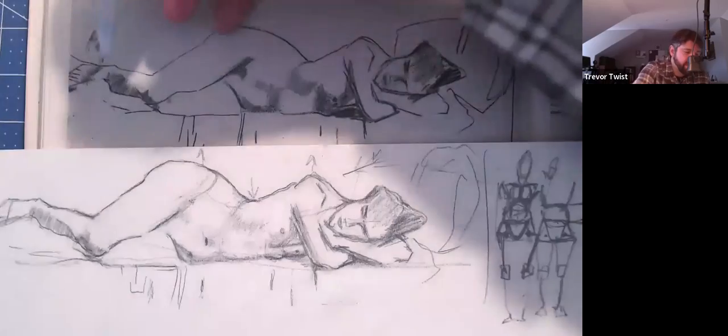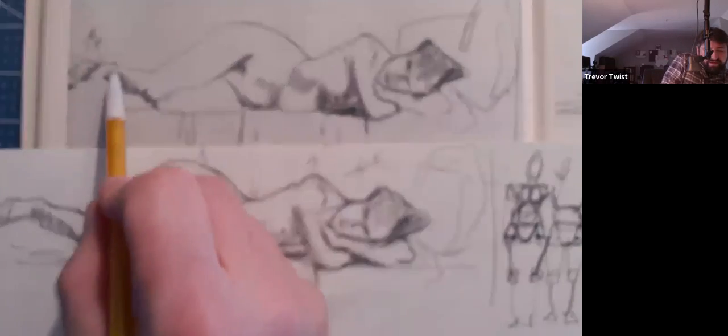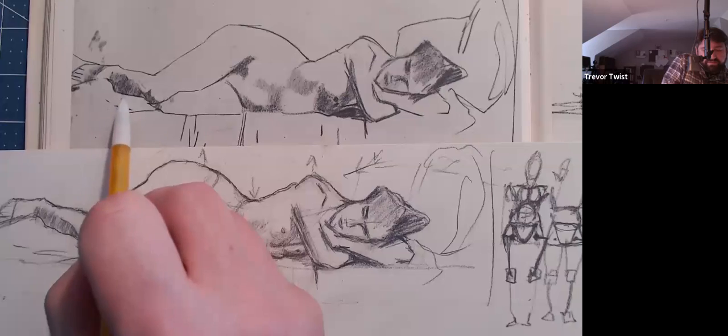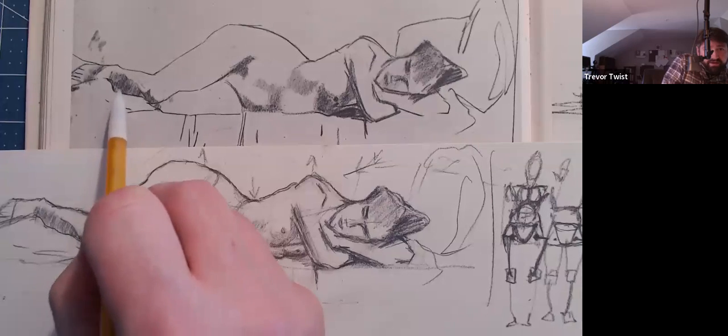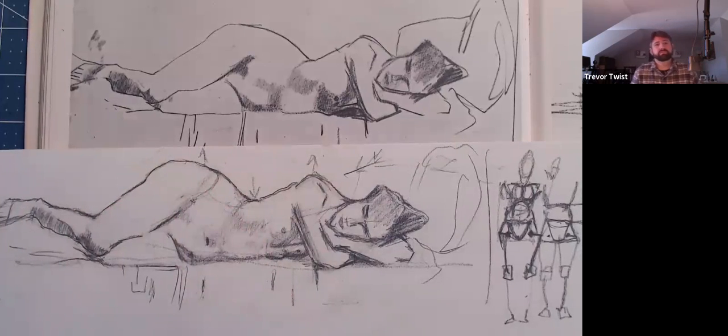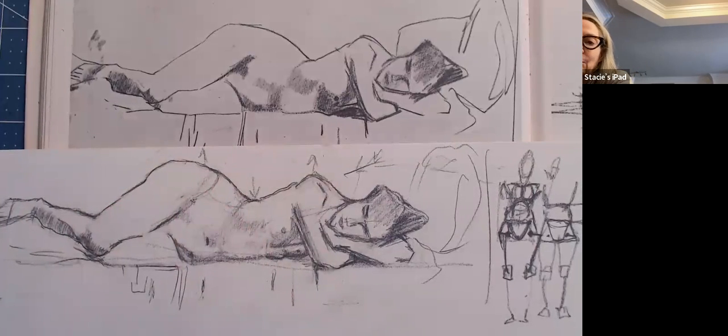Yeah, I actually think that, so check this out. This is the ankle here. I actually do think that there should be a line right here. Yeah. Mm-hmm. Yeah. I see exactly what you mean. I think it would read nicer. I agree.